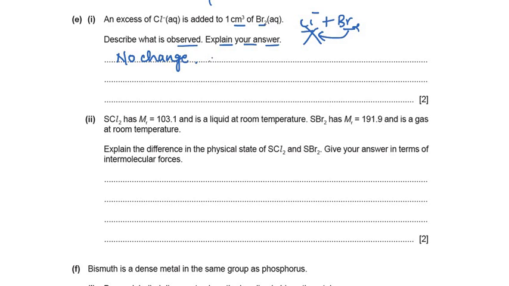What you can write here is that bromine cannot oxidize chloride ions to chlorine, as it is less reactive, or you can say the oxidizing tendency decreases down the halogen group, and this is the answer you can write. This is the description from the group 7 or 17 chapter. So no change, for the same reason.